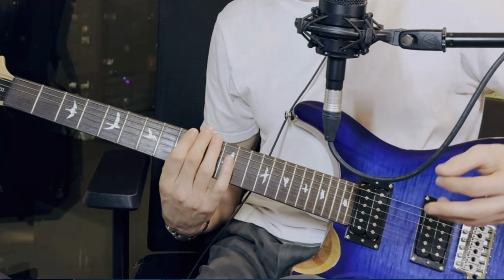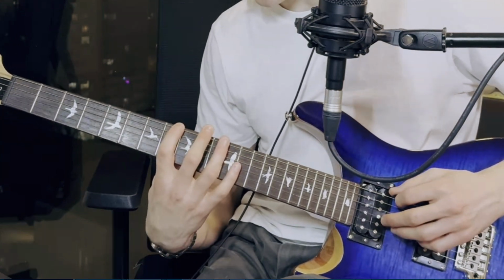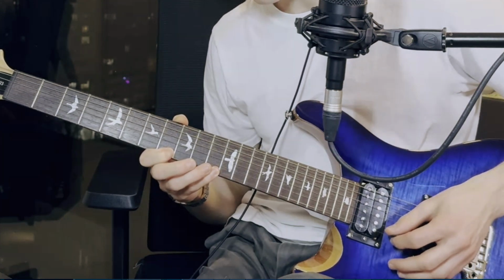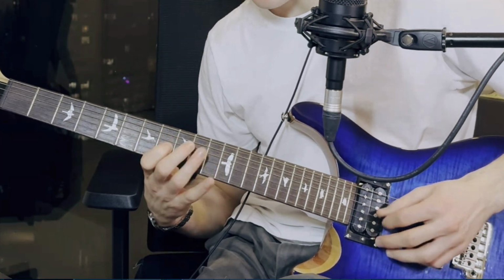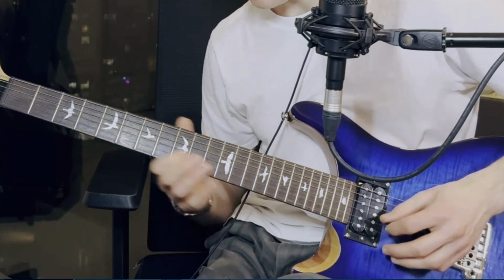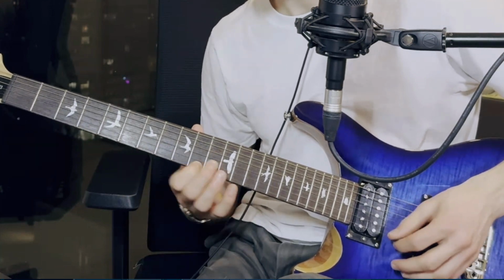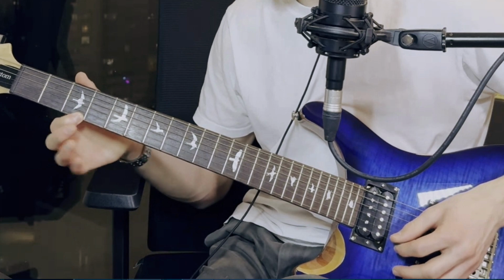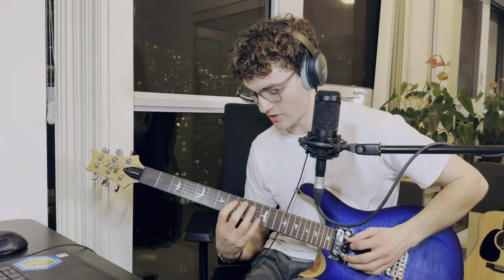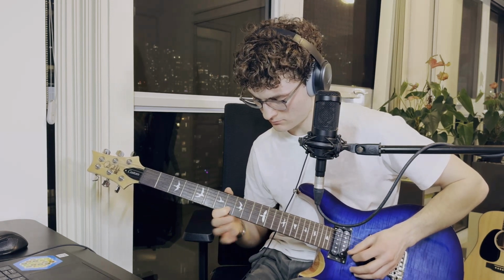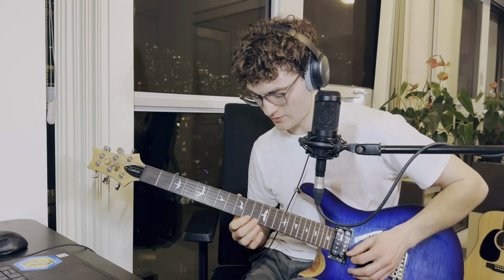So all of that melody is, if you use your pentatonic as a starting point, it's this part. And then goes up here. So a couple hammer-ons. And then a couple slides.